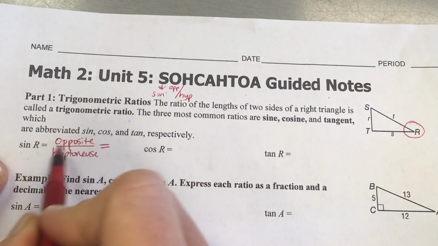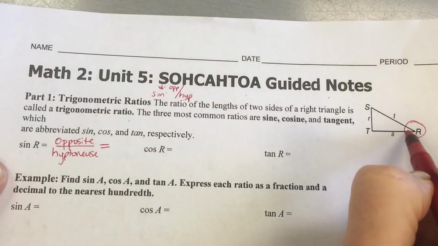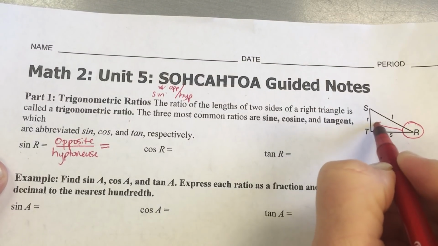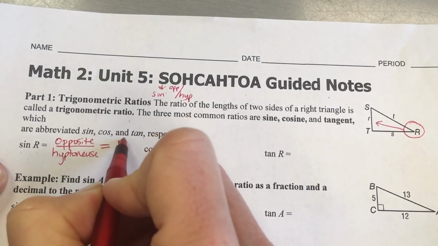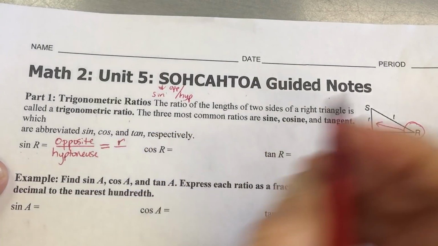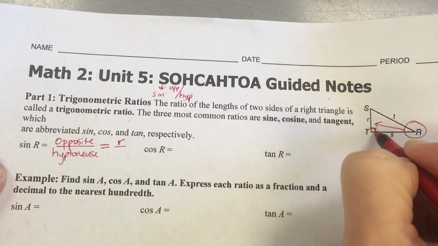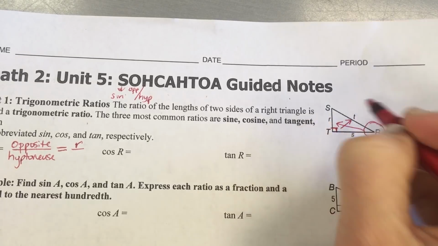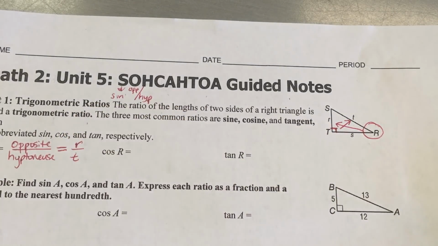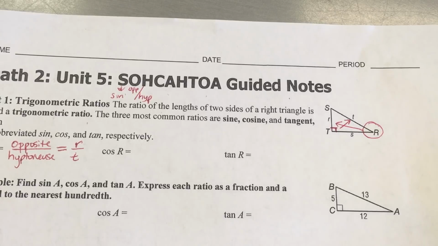So opposite angle R is side lowercase r. And your hypotenuse is always across from the right angle. The hypotenuse is always across from the right angle, which is lowercase t. So it's r divided by t.